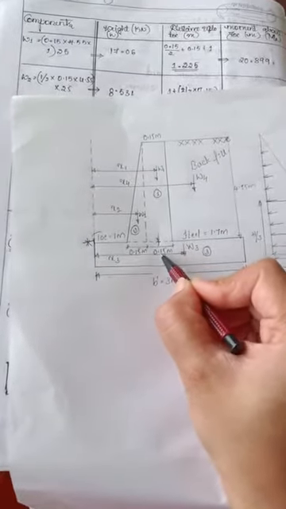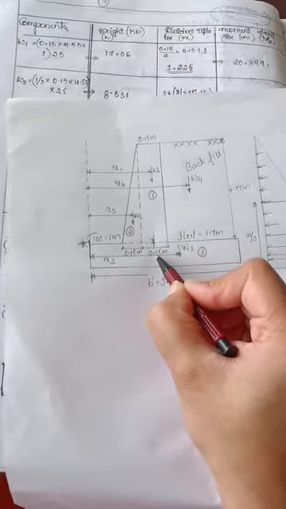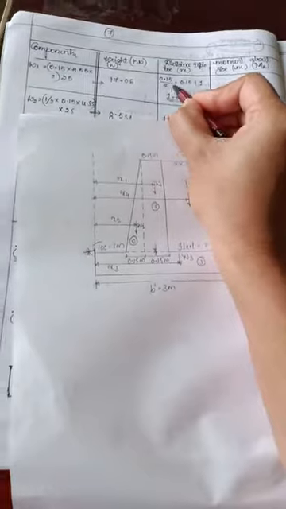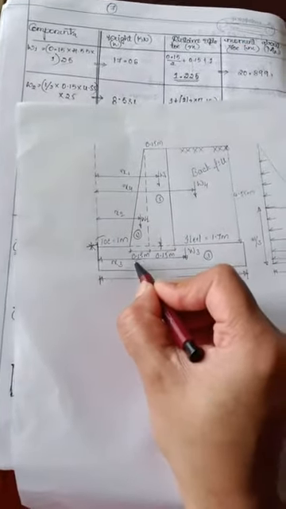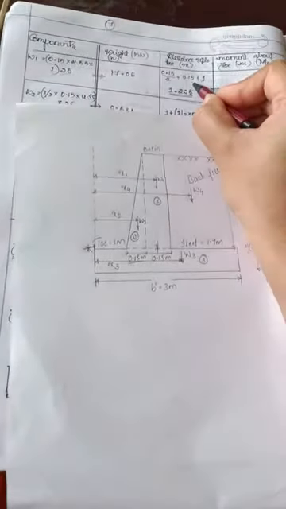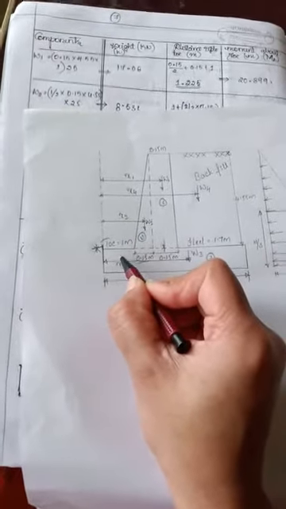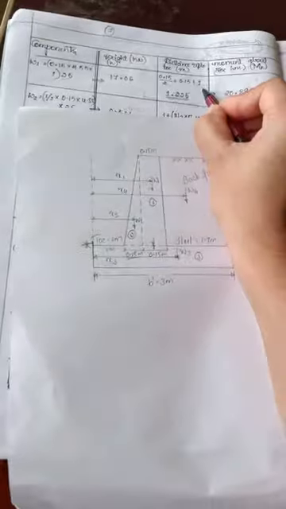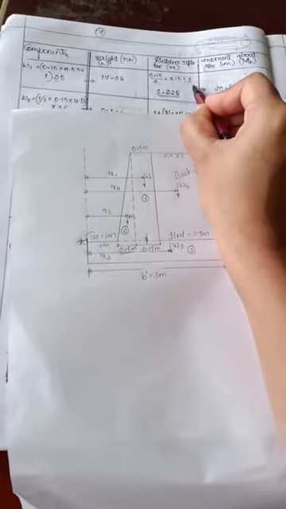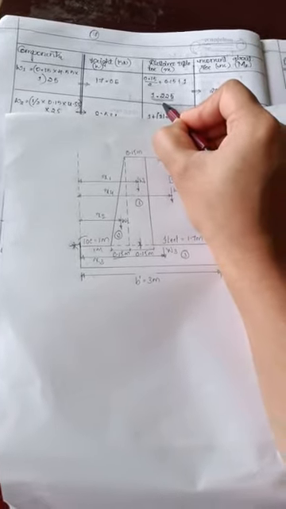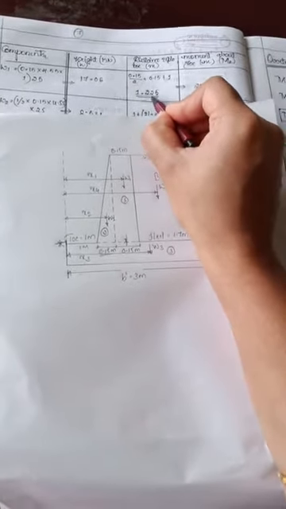Mid of this component means 0.15 divided by 2. Then we add 0.15 plus 0.15, then the toe distance is 1 meter plus 1 meter. At that time we get the distance up to toe for this W1 value. How much do we get? 1.225.